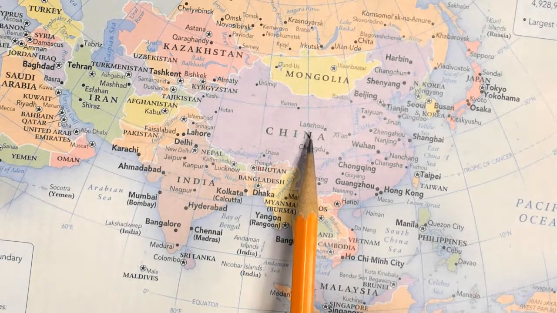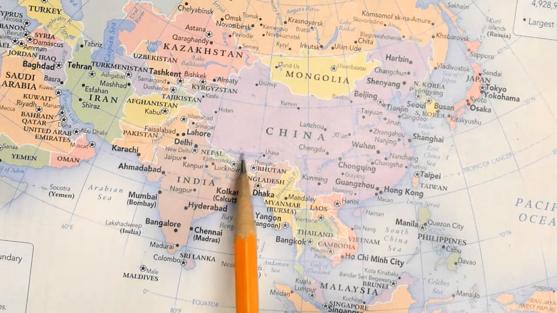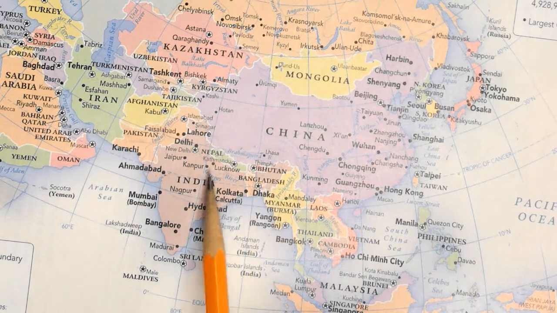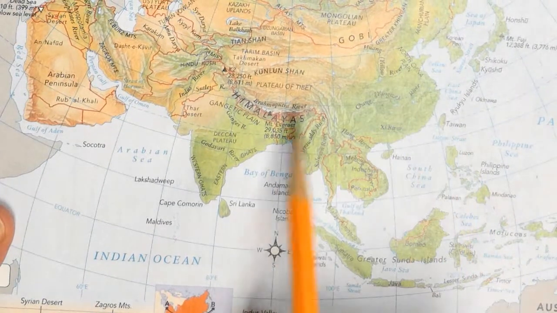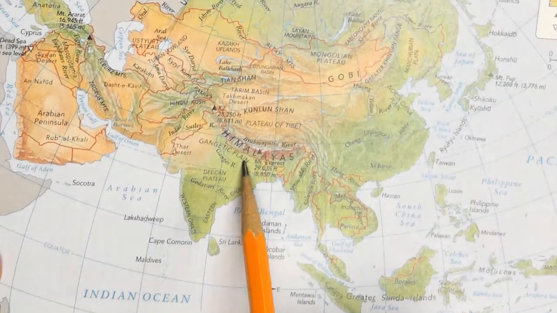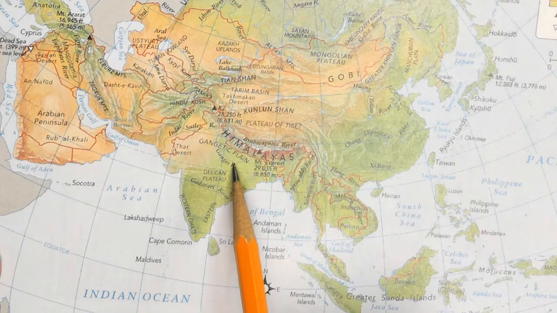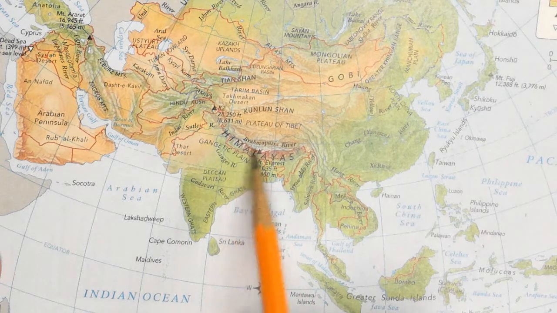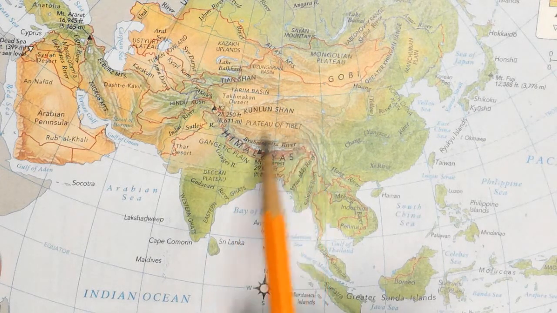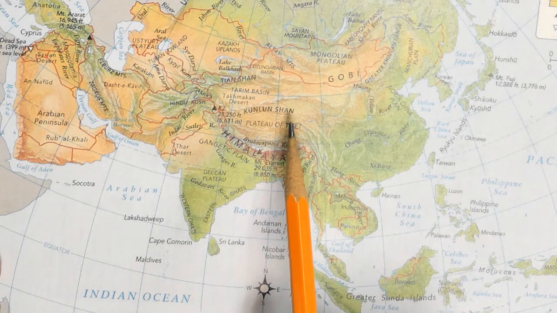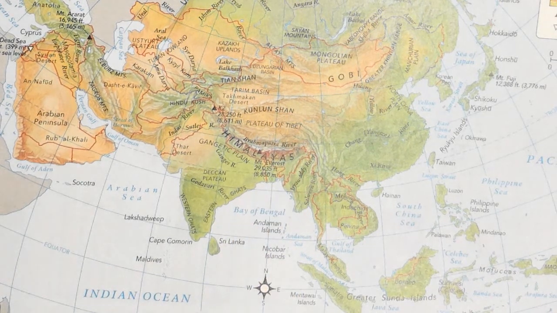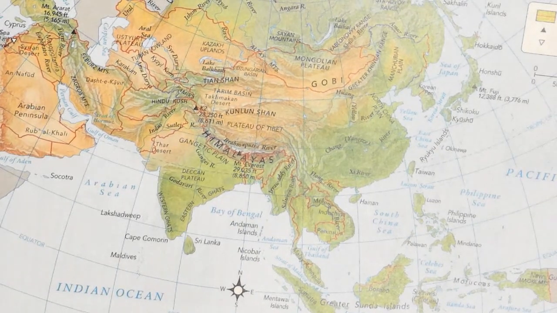Here's India, here's China, so they have to get from here up into China. Well, that's not very far. Let's take a look at this map. They have to go from here up into China. Now, would it be easy to go from here to China or hard? And you need to explain why. Okay? I'll give you a couple of seconds to do that, and then we're going to go to number 7 together. So do that on your own.